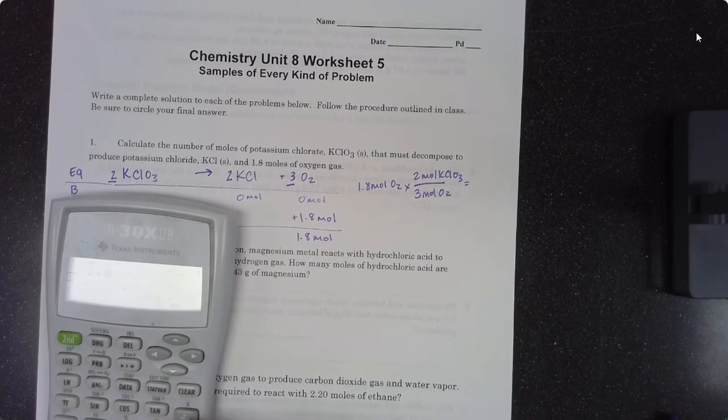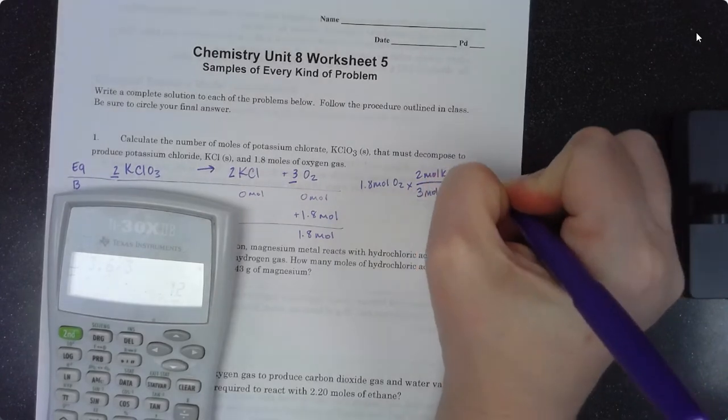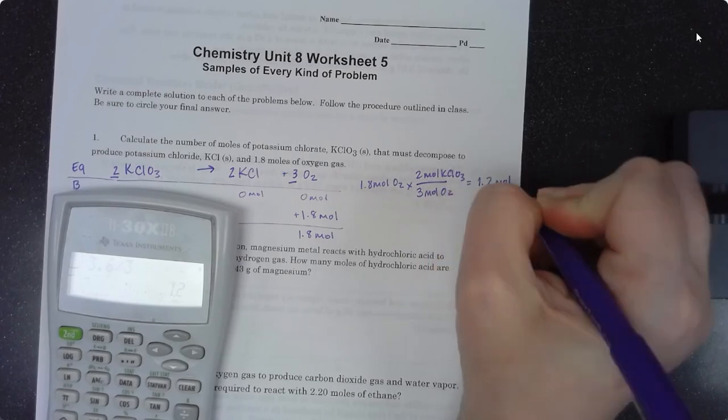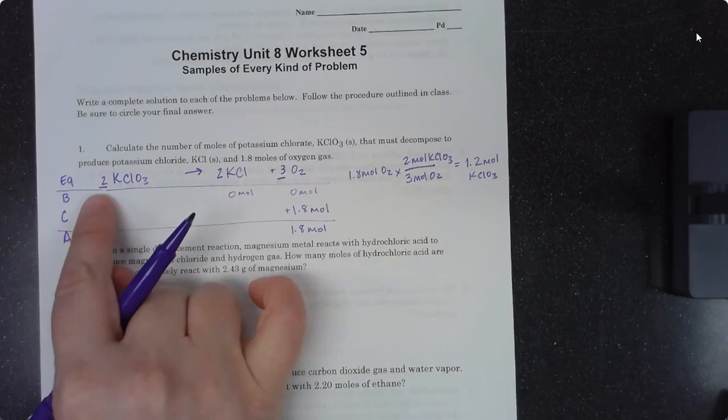It was 3.6. Okay, 3.6 divided by 3. I'm going to need 1.2 moles of potassium chlorate. Does that make sense? Does that seem reasonable as an answer? I think that it does. Because it should be less than this one, right?